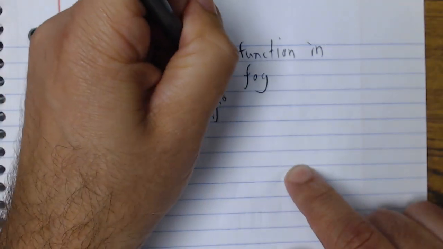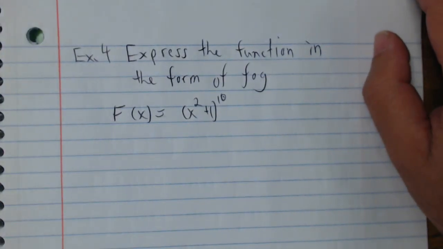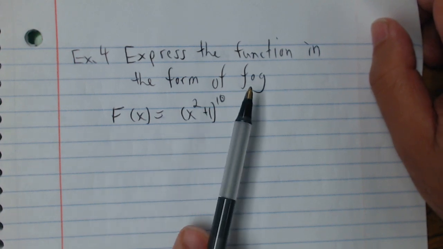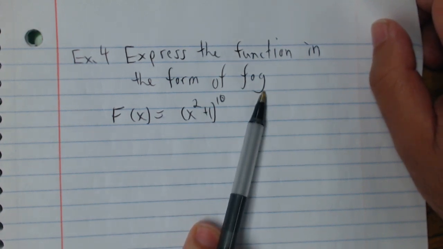So think of it this way. What this question is asking is, can you come up with two functions, f and g, where when you take their composition, you get capital F?